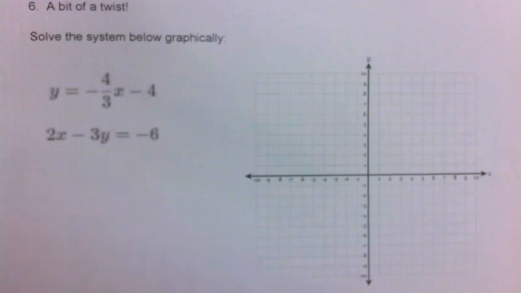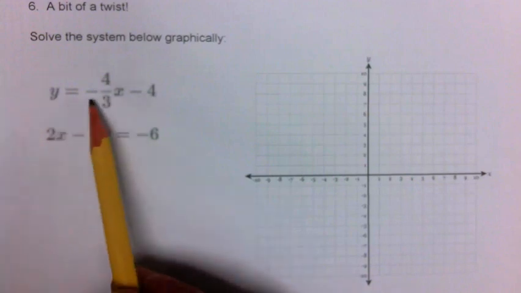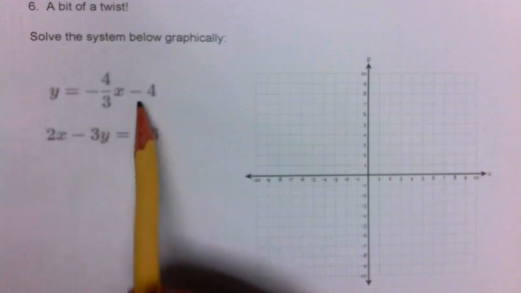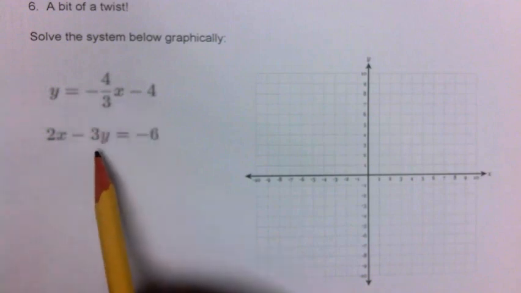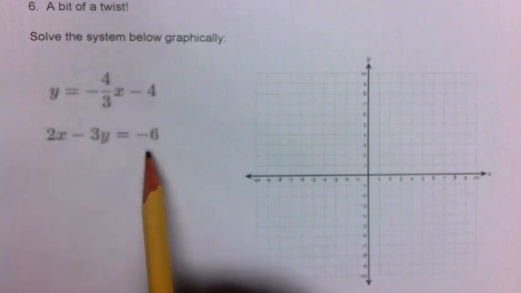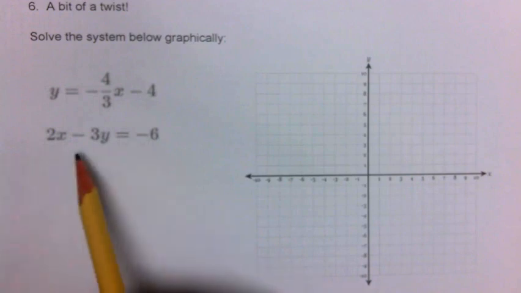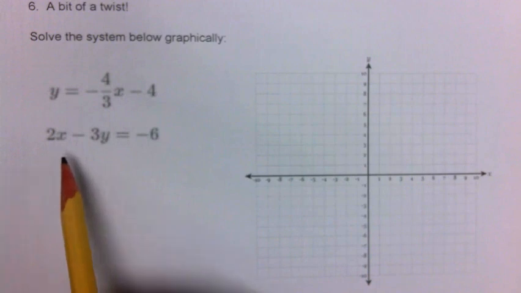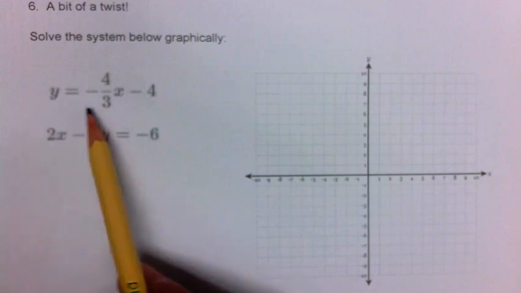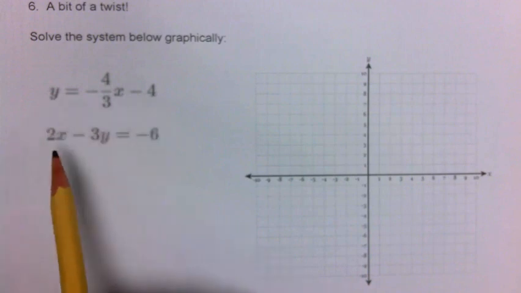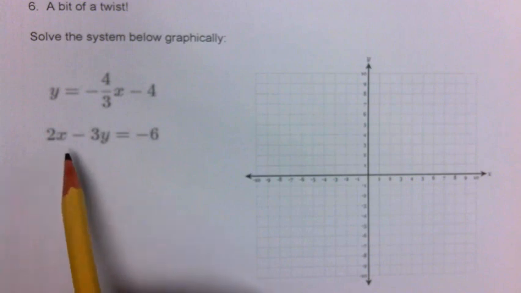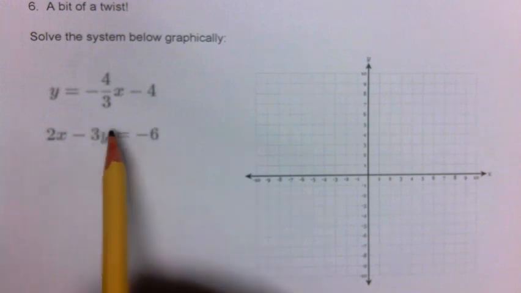Our next system of equations says that y equals negative 4 thirds x minus 4 and 2x minus 3y equals negative 6. All right, and this problem has a little bit of a twist on it because this second equation is not written in slope-intercept form. The first one has already been written in slope-intercept form, but we're going to have to do a little work here with the second equation. We've got to isolate this variable y.